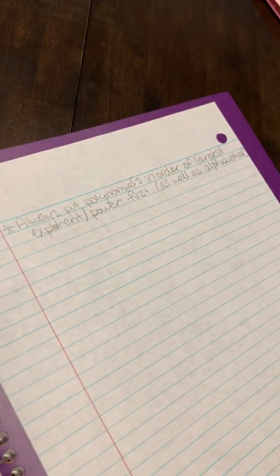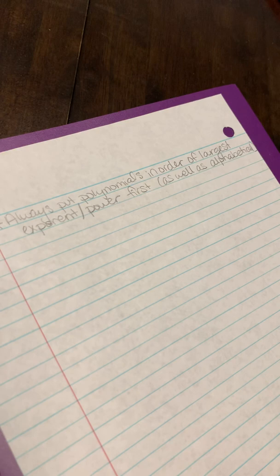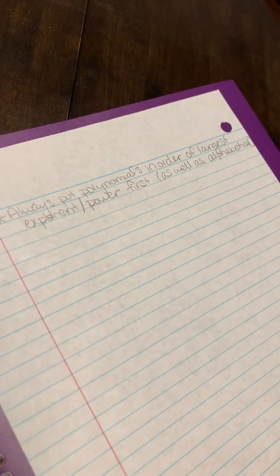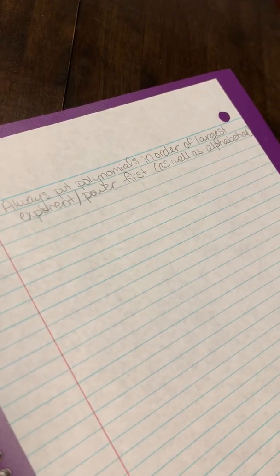Okay, you should always put polynomials in order of largest exponent or power first, as well as alphabetical.